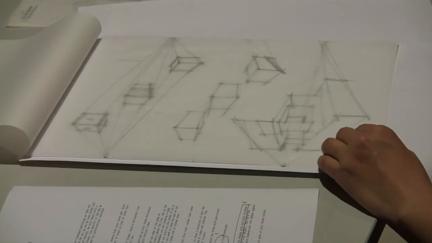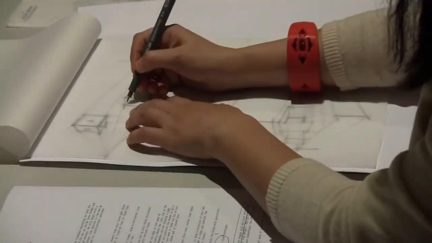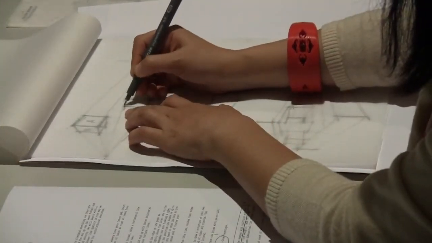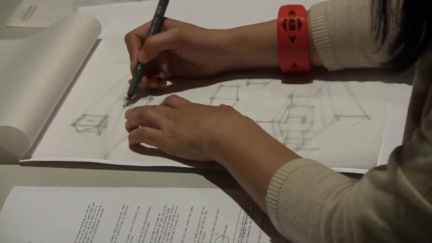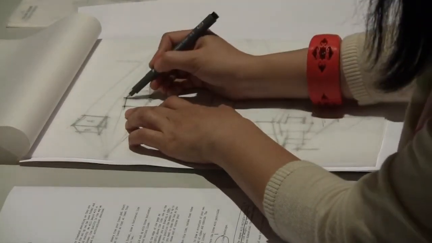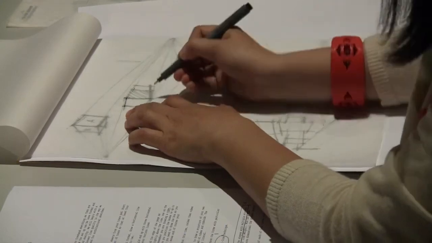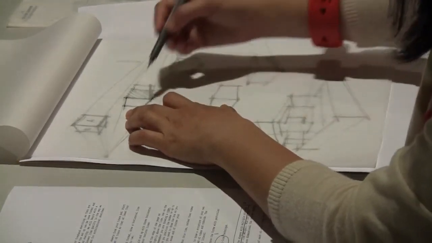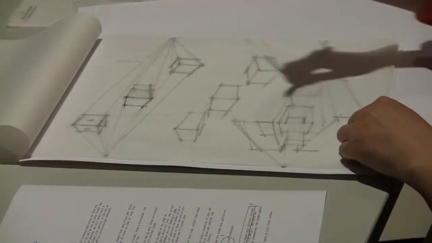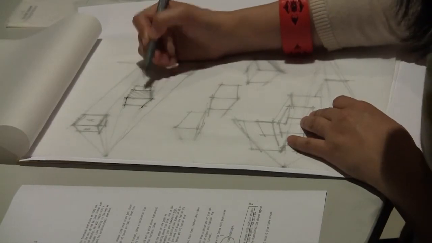So first, the dot line. Dot line means a dot and the line in between.